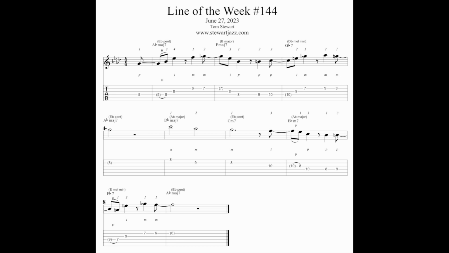Before I get to the line of the week, and so we're all on the same page, here are the chords to the progression. The chords are A flat major 7 to E major 7 to G flat 7 to A flat major 7 to D flat major 7 to C minor 7 to B flat minor 7 to E flat 7 to A flat major 7.